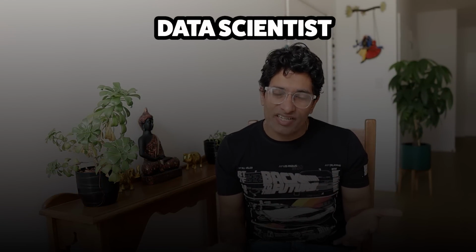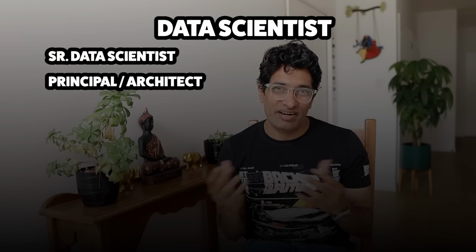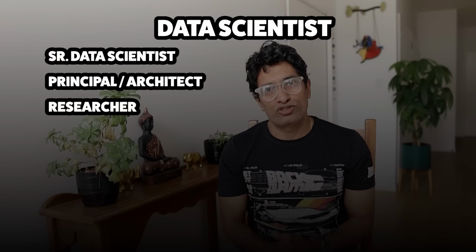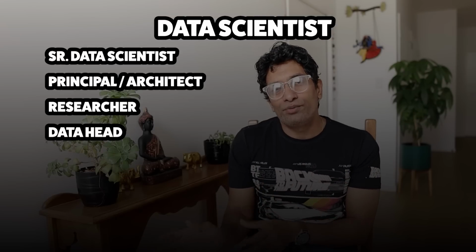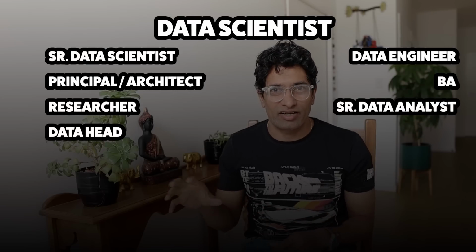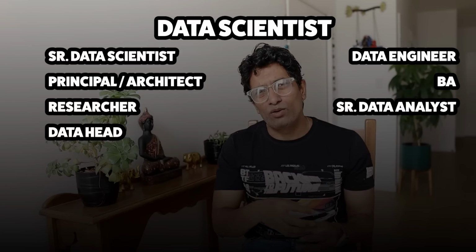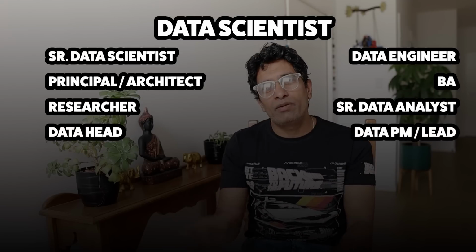Finally, for data scientists, the next natural step would be a senior scientist, a principal/an architect, or a researcher, and then they can also become a data head. They can also sidetrack and go into a data engineering profession, business analyst profession. They can go into more of a senior data analyst kind of positions, or they can go into team management kind of project management roles, or even become research team heads.